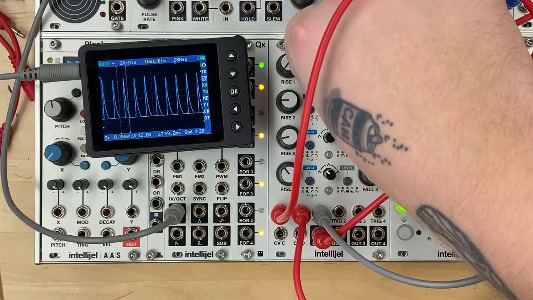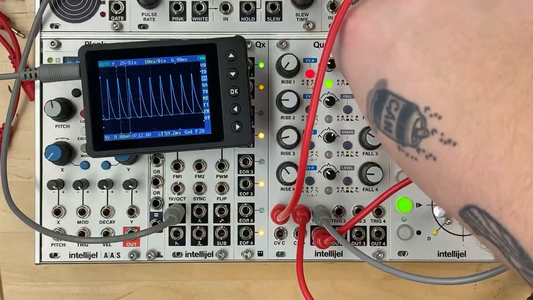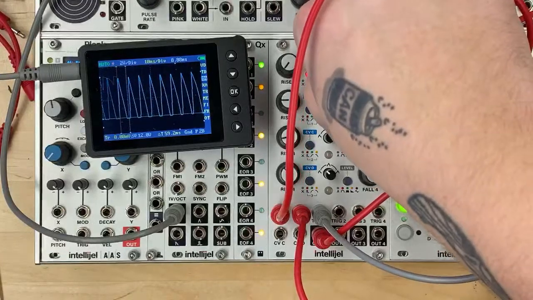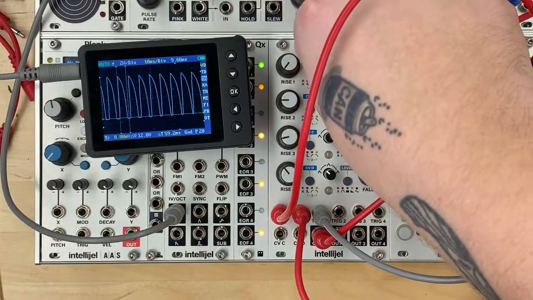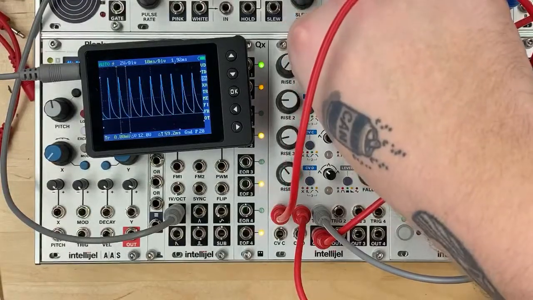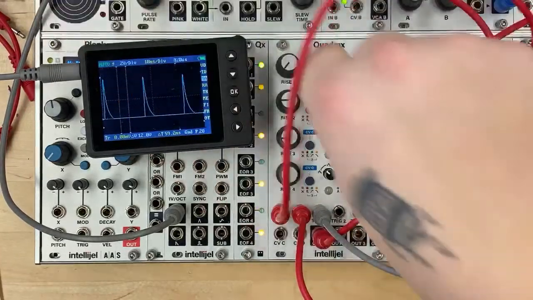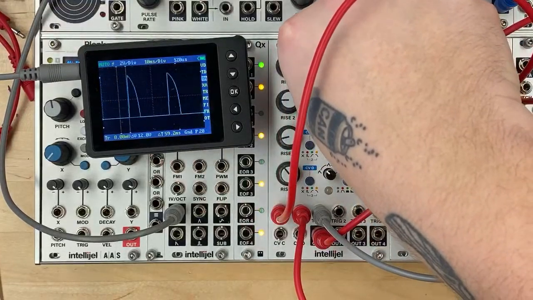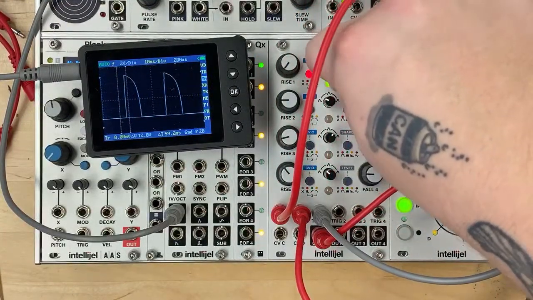And then because this doesn't affect time, only the rise and fall does, we can adjust shape and have it like more square or like more poppy or clicky, without affecting the time. With this knob anyways.